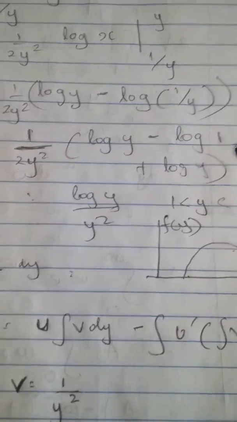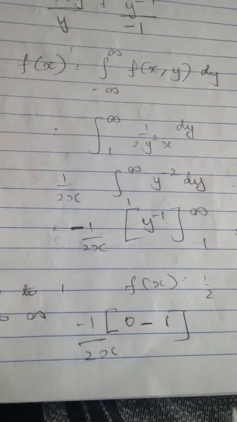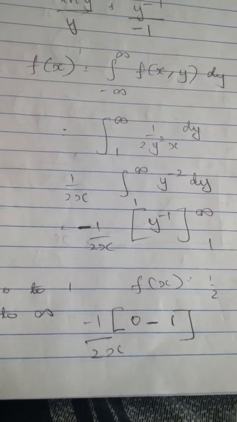So we plot f of y. Similarly for f of x, we integrate f of x comma y with respect to y, taking y limits from 1 to infinity, and when we solve this, we get 1 by 2x square.